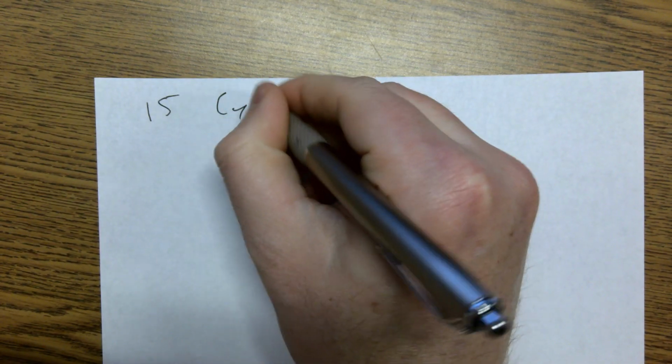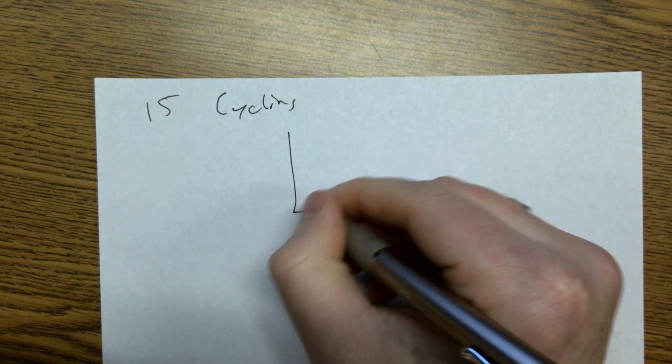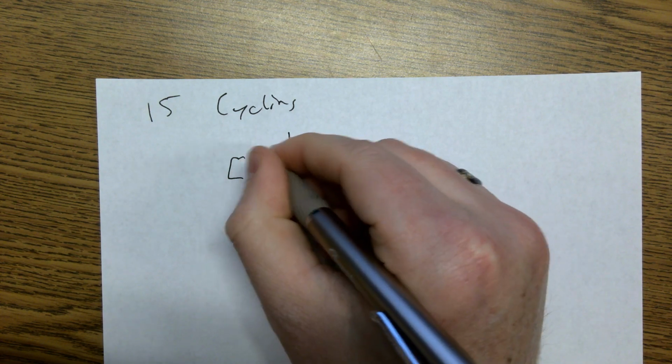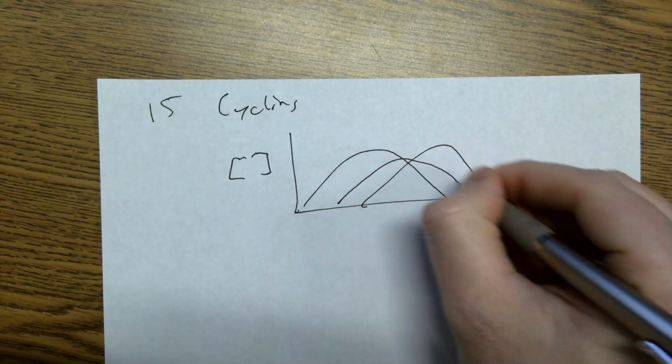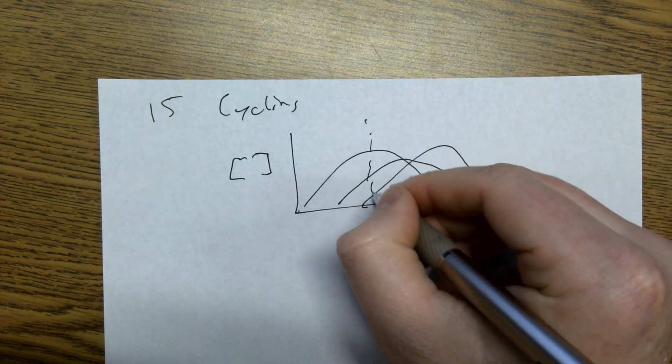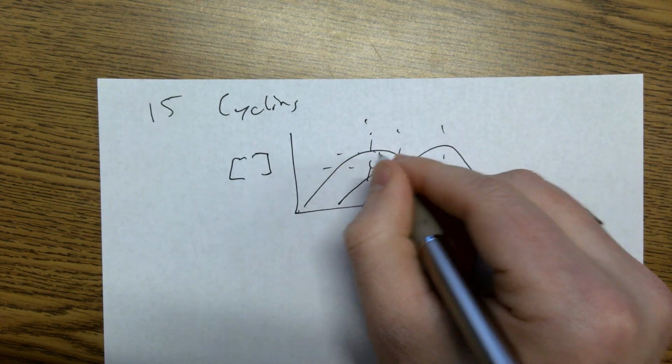Now what actually controls this is called cyclins. So your whole cell cycle is controlled by cyclins. And so cyclins, if this is their concentration, they'll go up and down depending on where they are. And so these different ones, when they hit a threshold level, they'll trigger the next stage.